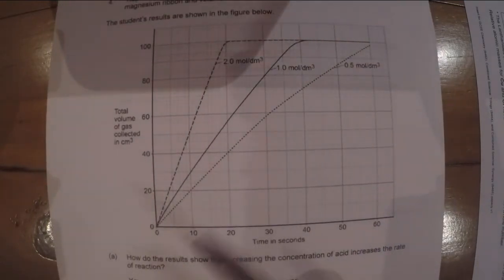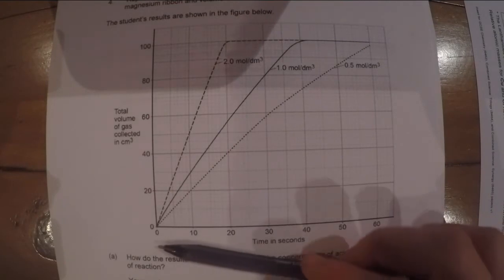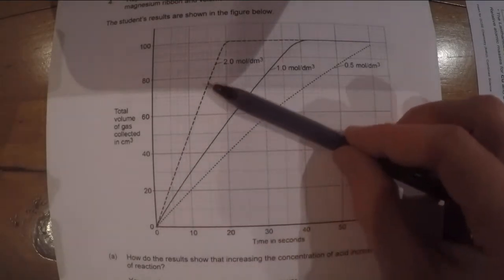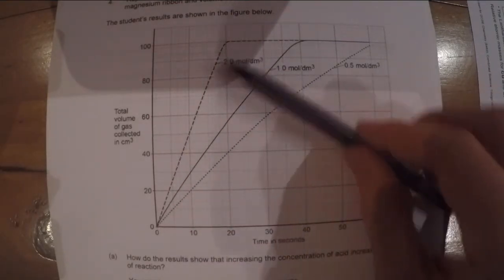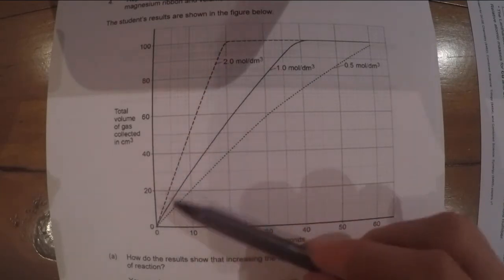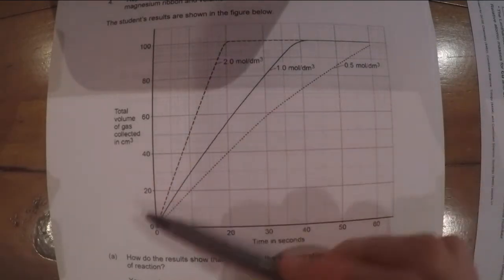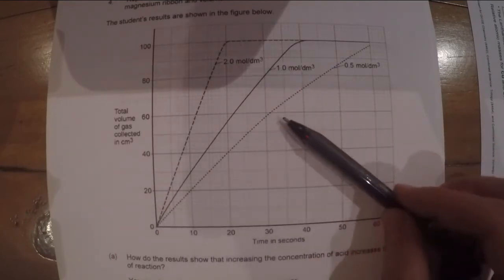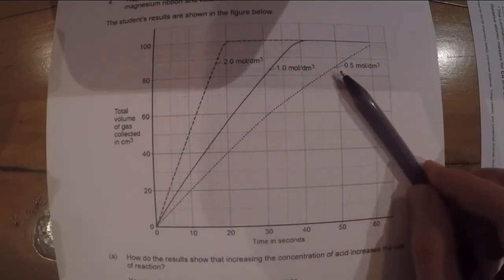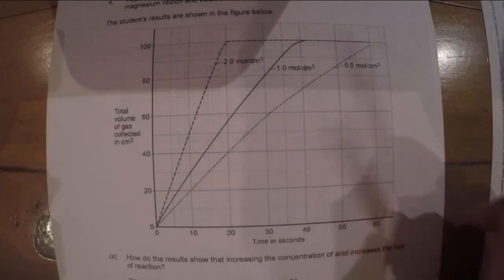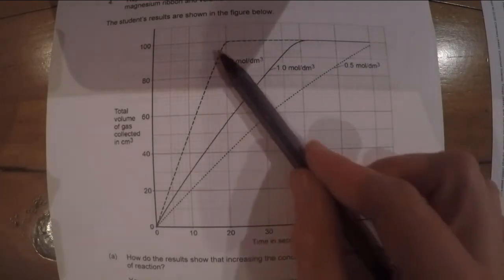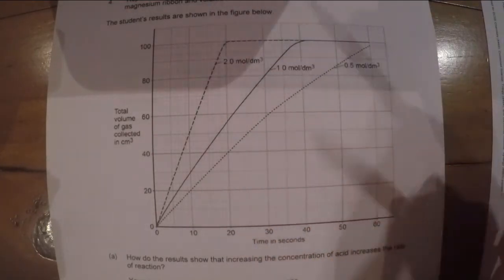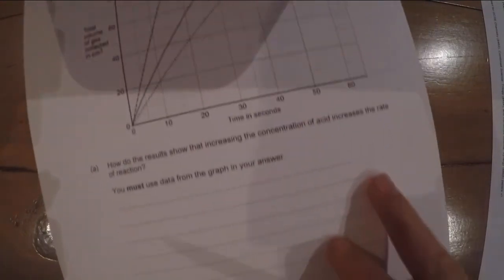So here's the graph. You can see all of the graphs are going up because we're measuring a gas being produced. The 2 molar is going up the fastest, 1 molar is kind of in the middle, and the 0.5 molar is going up the slowest. They all finish at the same point.